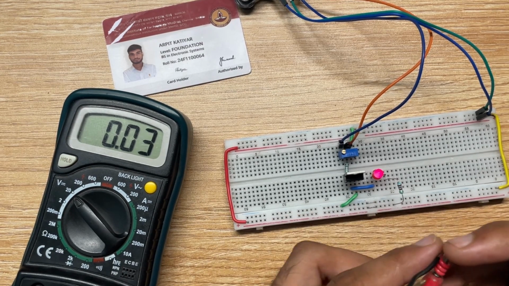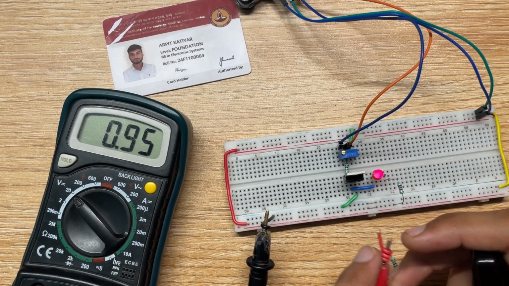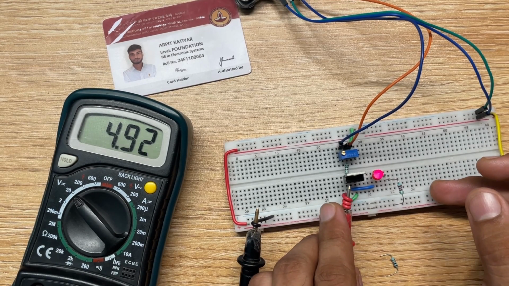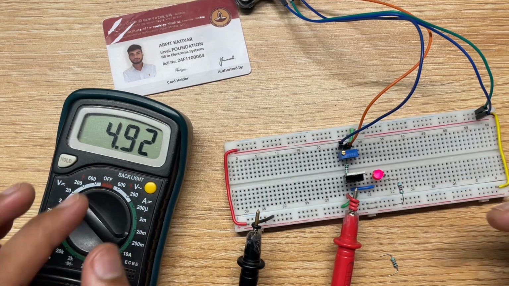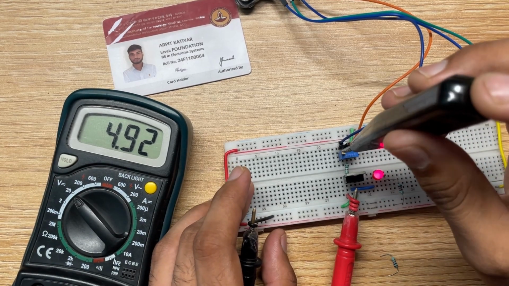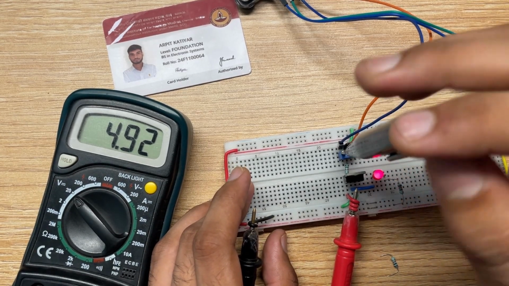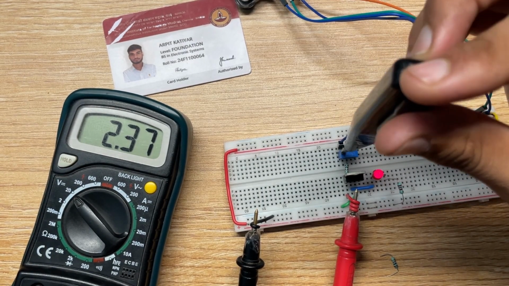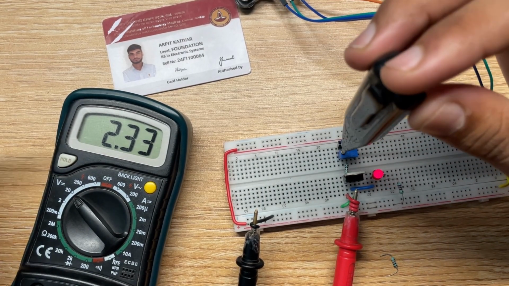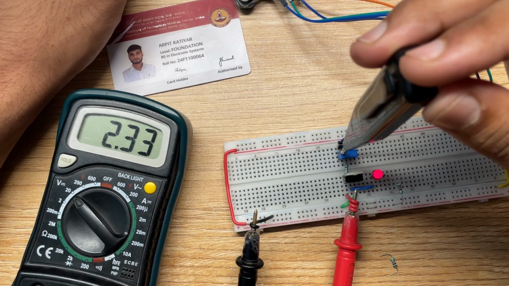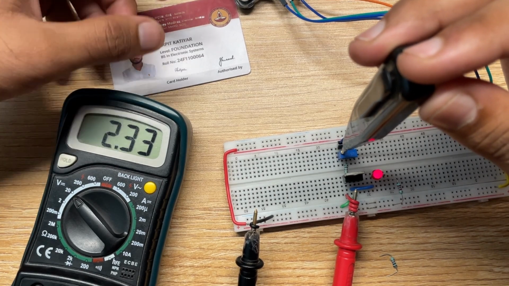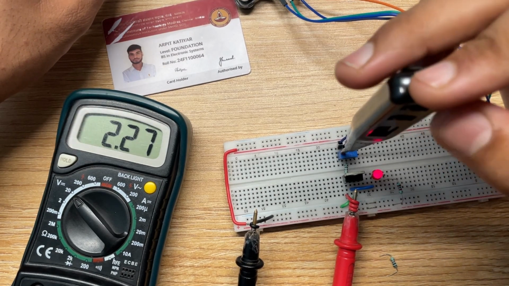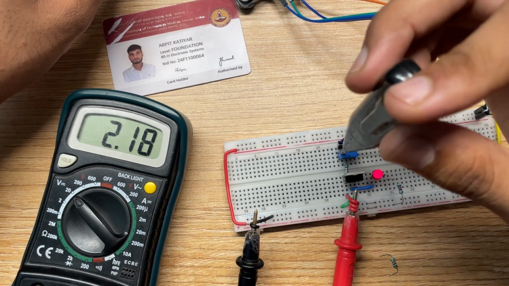Now the voltage I am getting at the gate, as seen in the multimeter, is 4.92. Let's decrease the voltage. As you can see, I am decreasing the voltage of the gate pin, and now the voltage is 2.33, and the LED brightness is also decreasing.